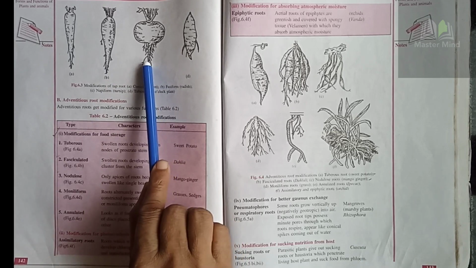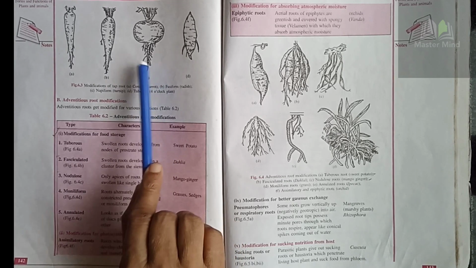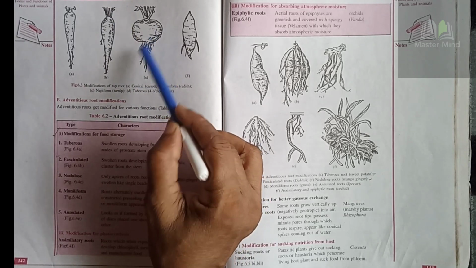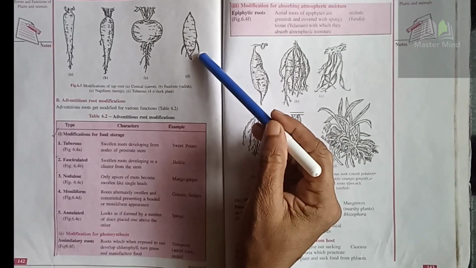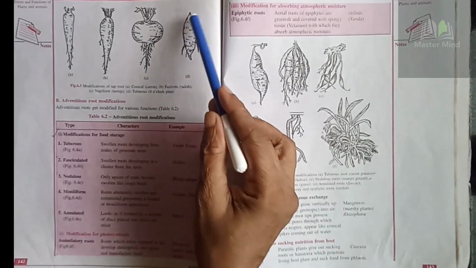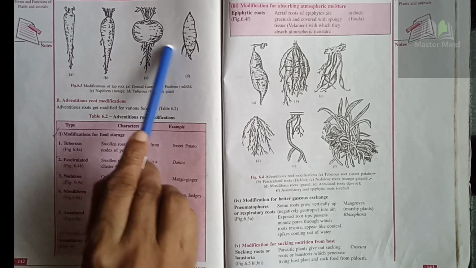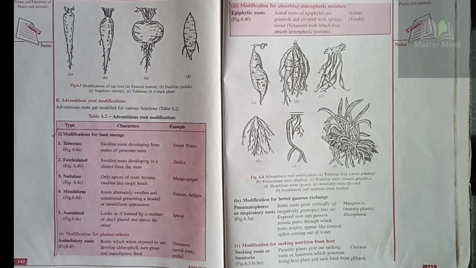Third, napiform: spherical at the base, tapering towards the tip. Example, turnip. Fourth, tuberous: thick and fleshy, without definite shape. Example, four o'clock plant. This is the taproot modification for food storage. Then, adventitious roots for food storage.